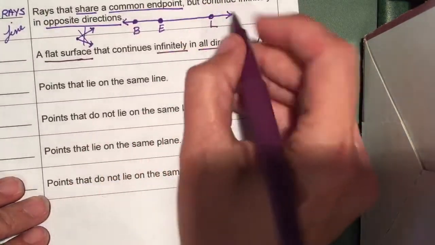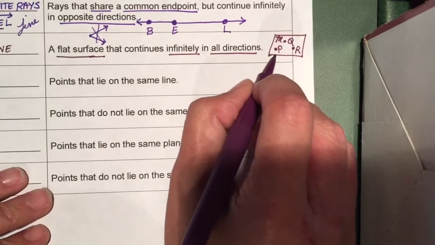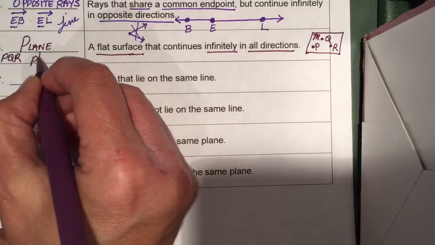And sometimes they'll have an italicized uppercase letter that's not a point, in this case M, and you could call it plane M.